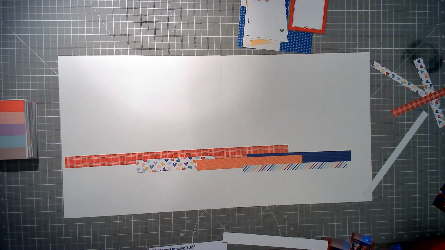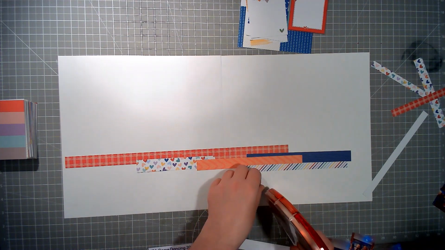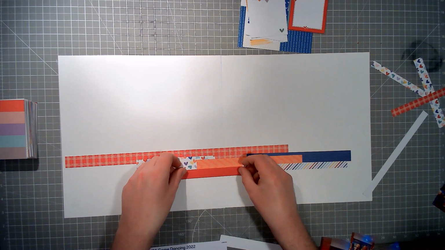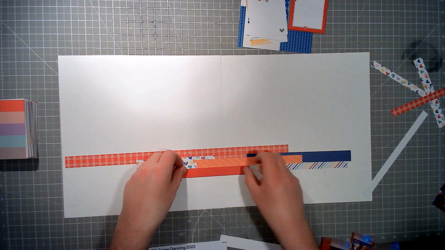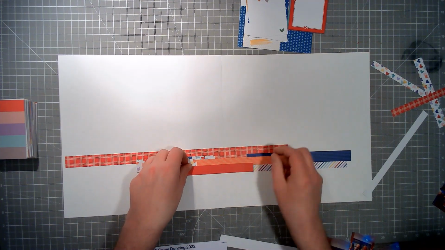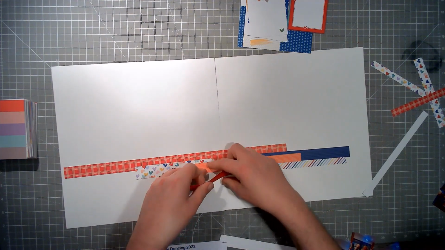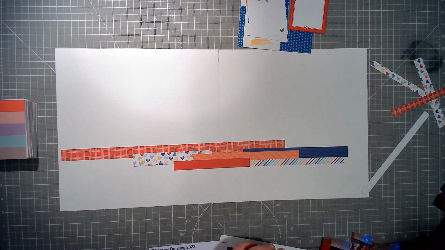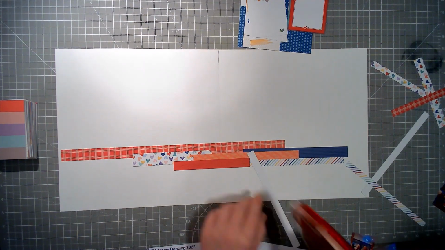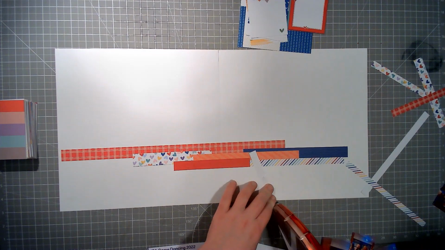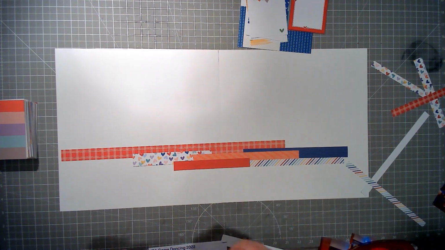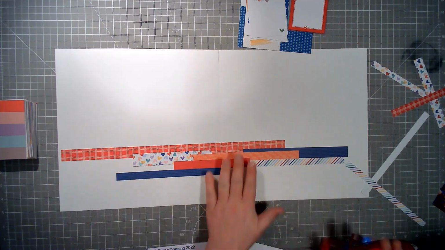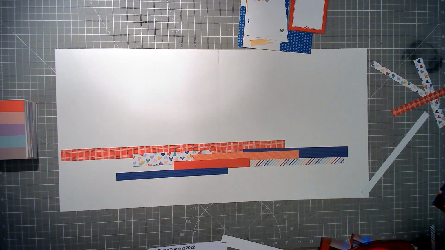I can cut some more strips if we need. I just wasn't sure, as I say, how many I would need. Okay, that needs to go up a bit there. Okay, let's just leave that there. It's not for coming up. And then I want to try and spread the colour. That's the one thing I am trying to keep an eye on. Just so we've got the blues and the reds all along the page.